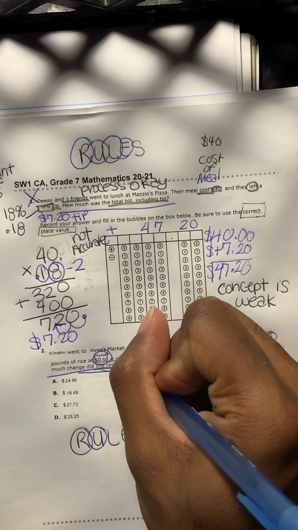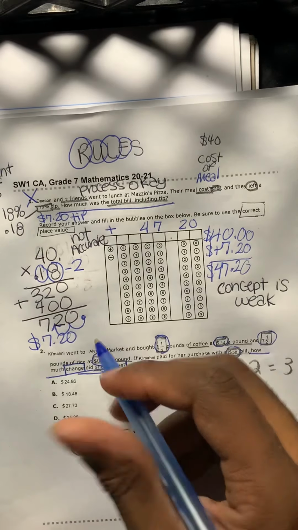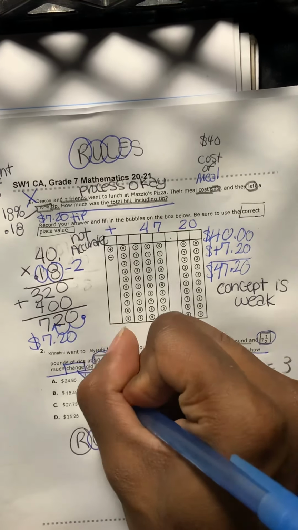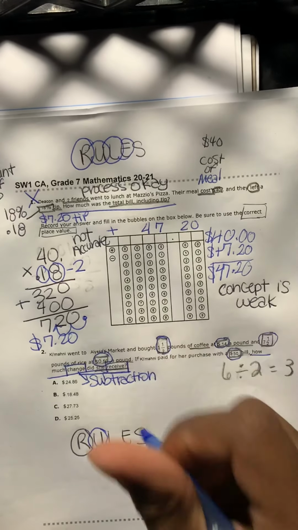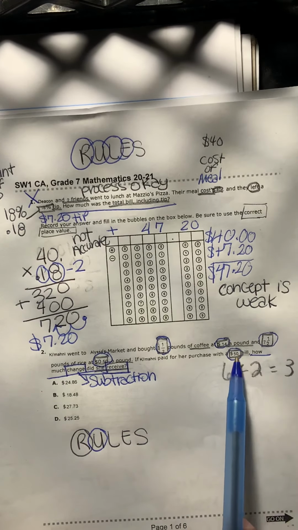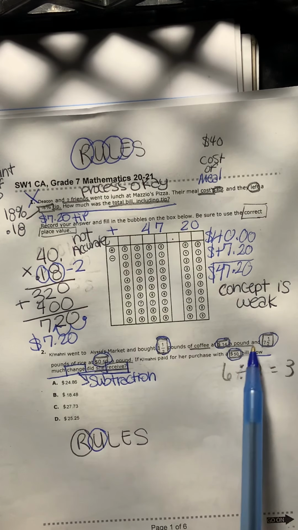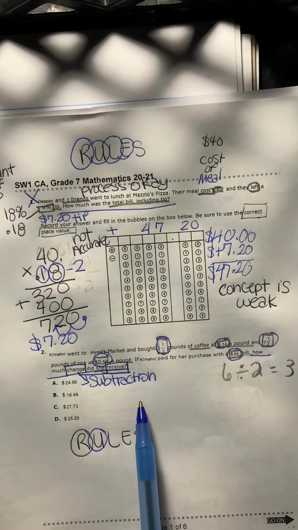So receive, change, those are key terms. So if we're looking for change, we're going to do subtraction, because we're going to subtract from a $50 bill. She's going to receive change based on the amount that this adds up to. We're going to subtract this sum, this total, from $50.